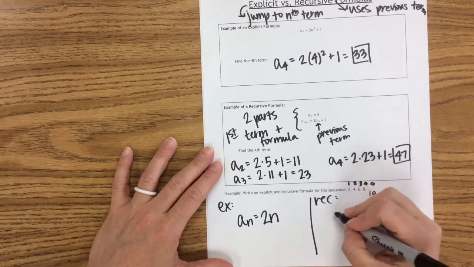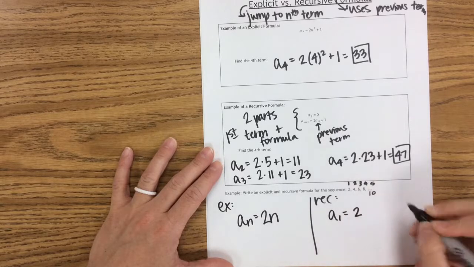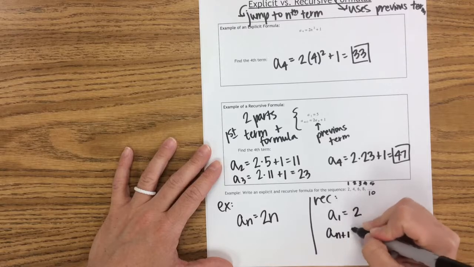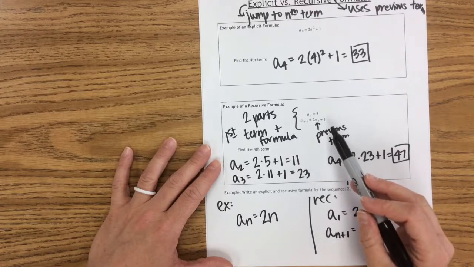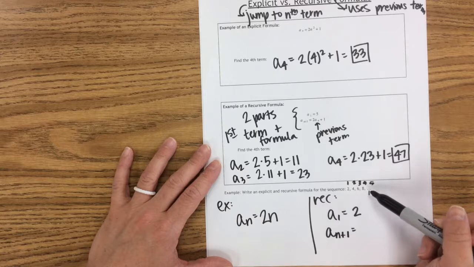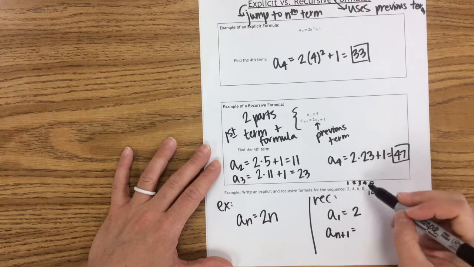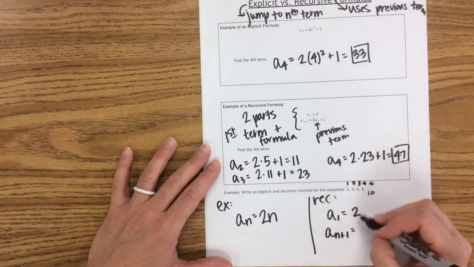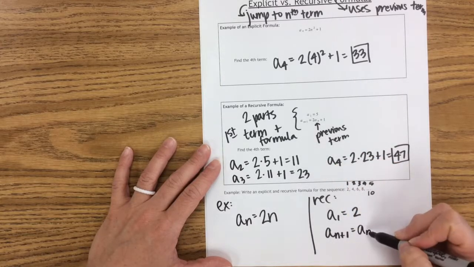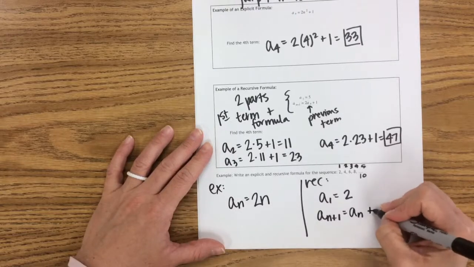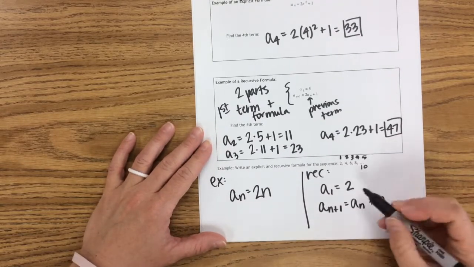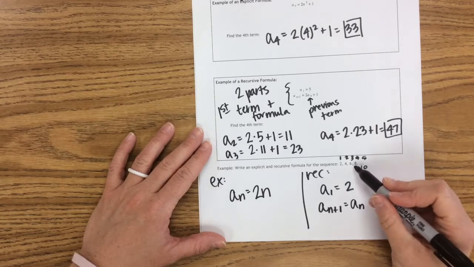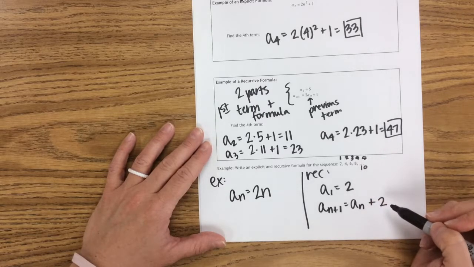Now a recursive formula has 2 parts. The first part is defining the first term. The second part is writing the rule, and the rule is how do you get the next term from the previous term, and the rule here is plus 2. So what I'll do is write a sub n, which represents the previous term, and then write plus 2, because you always take the previous term and add 2. So it looks at the previous term instead of up above to get that term.